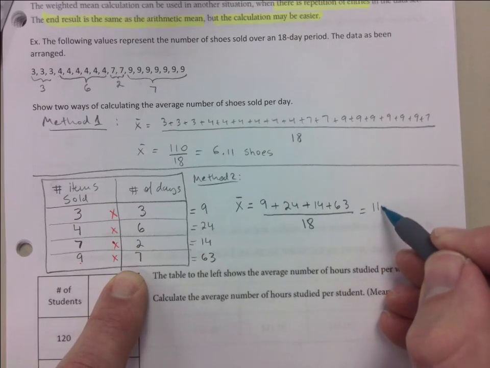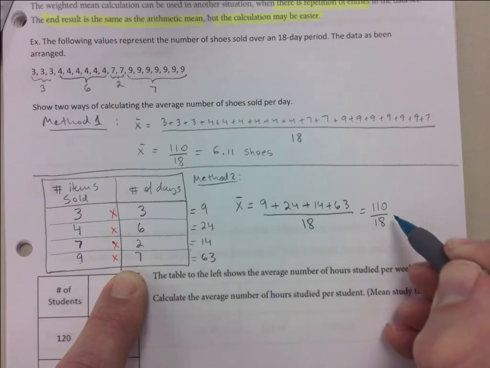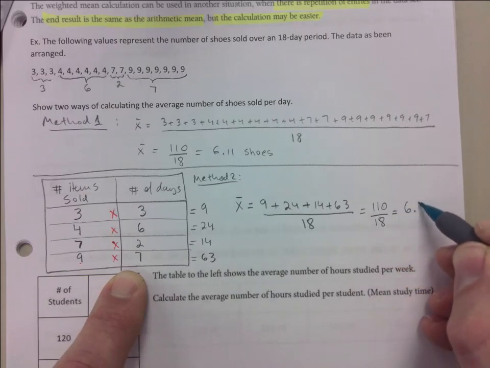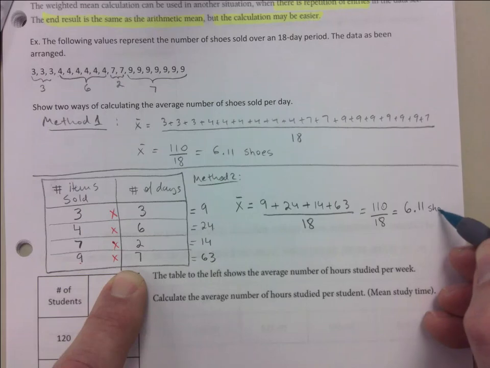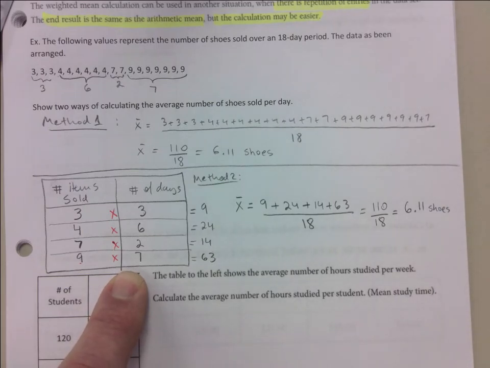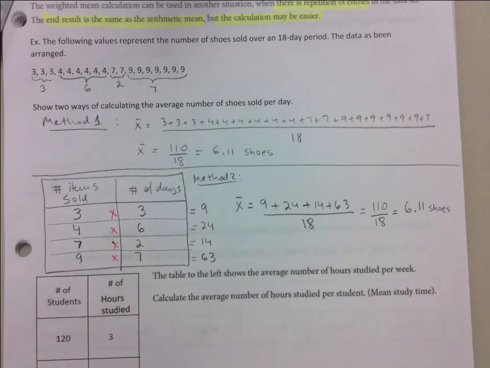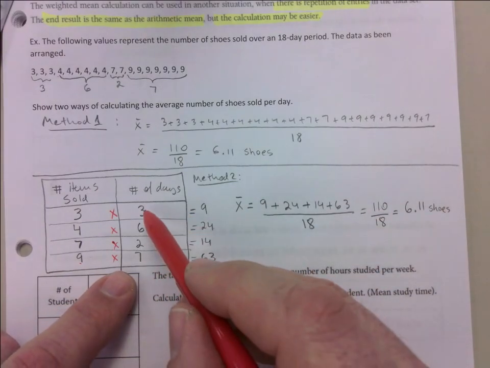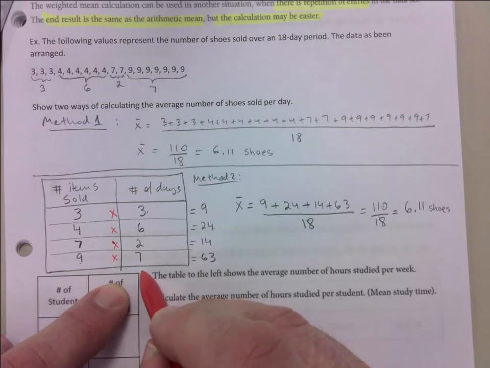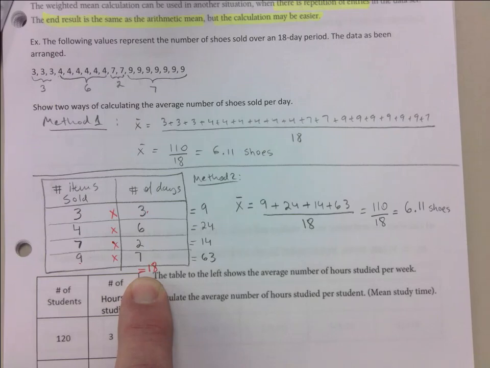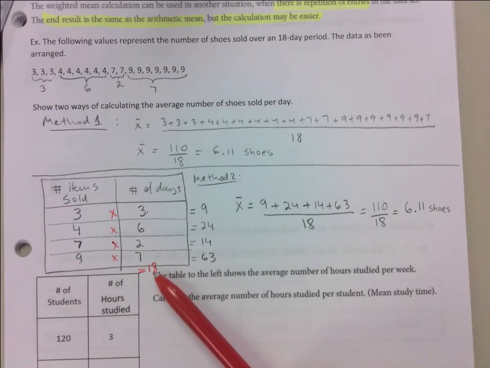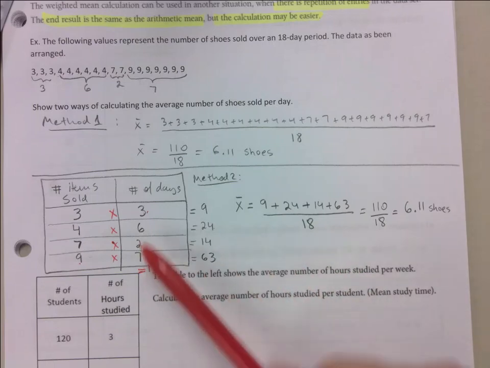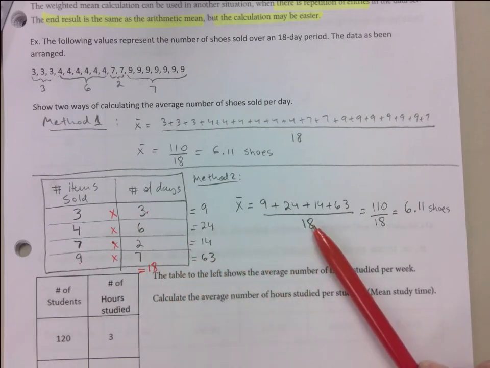That gives us 110 divided by 18, which still will give us 6.11 shoes sold on average. And I also want you to use a different color, add this column up and tell yourself that this adds up to 18 down here. Okay, that's where the 18 came from, this column, and we put it over there.